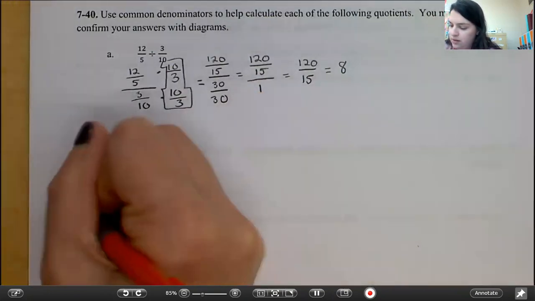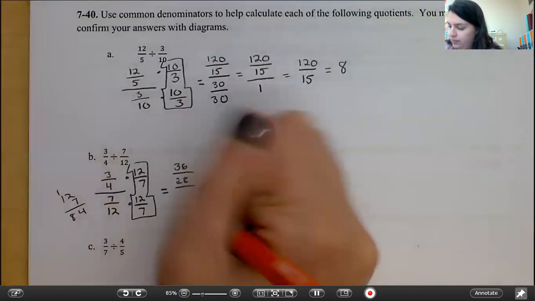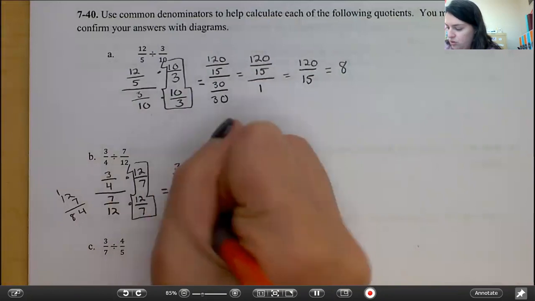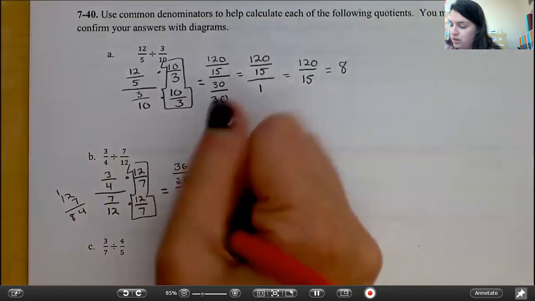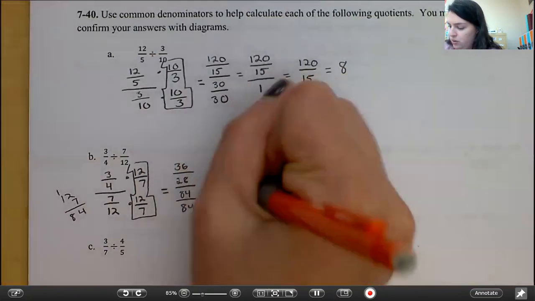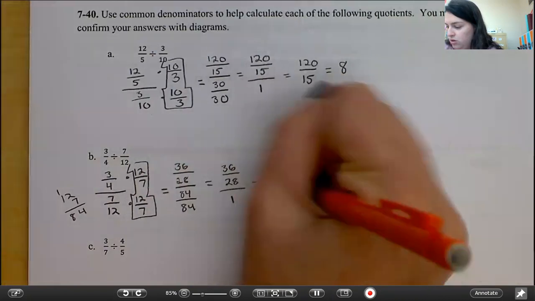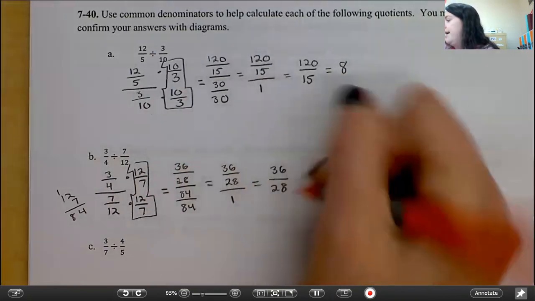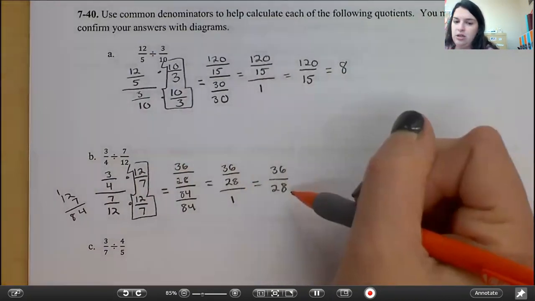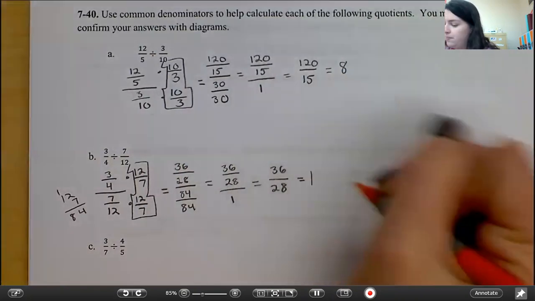12 times 7 is 84. And 7 times 12 is 84. So when we simplify, we get 36 over 28 over 1, which is the same as 36 over 28. Ask yourself how to change this back into a mixed number. How many times does 28 go into 36? 1.